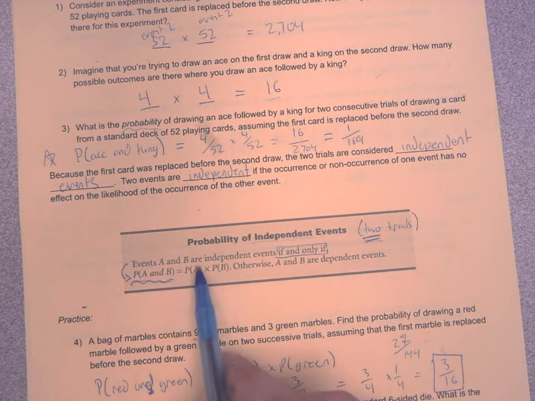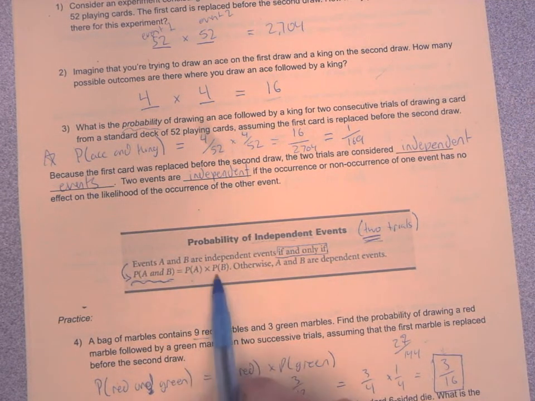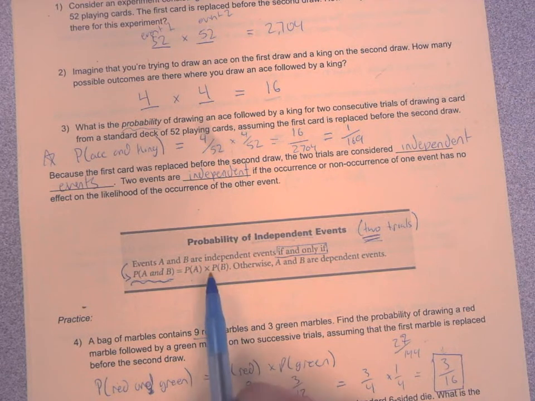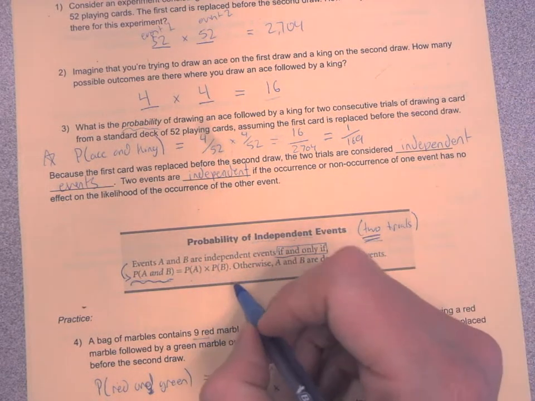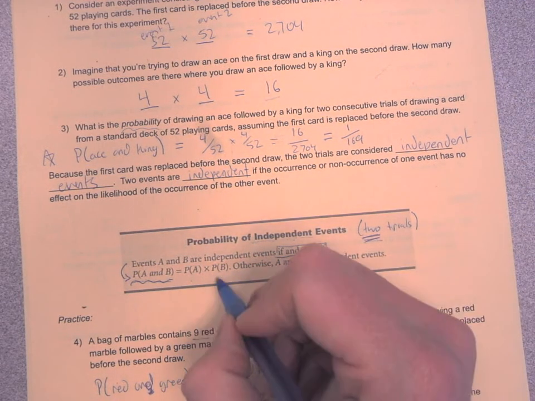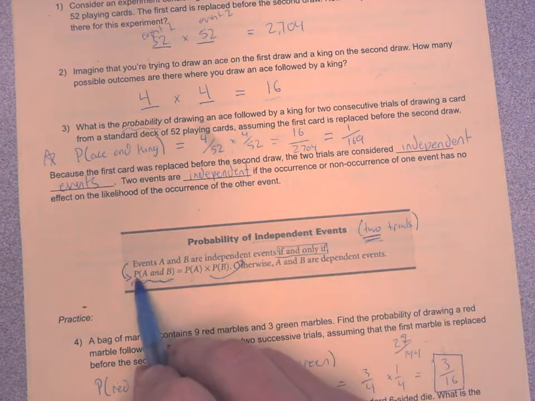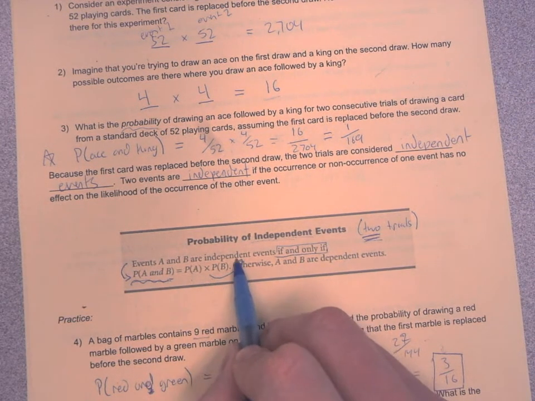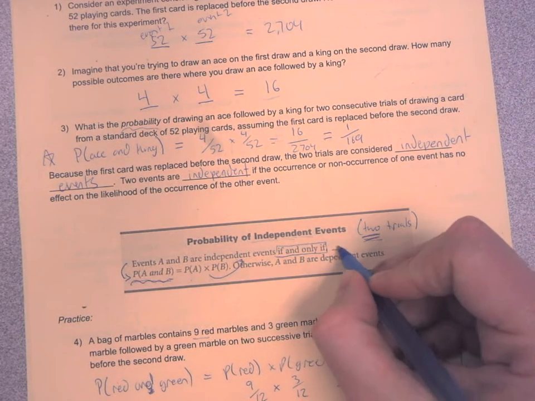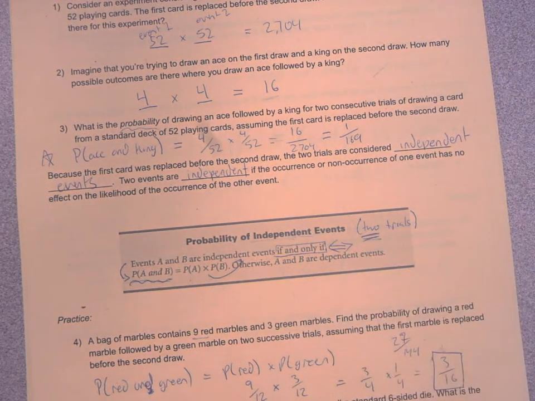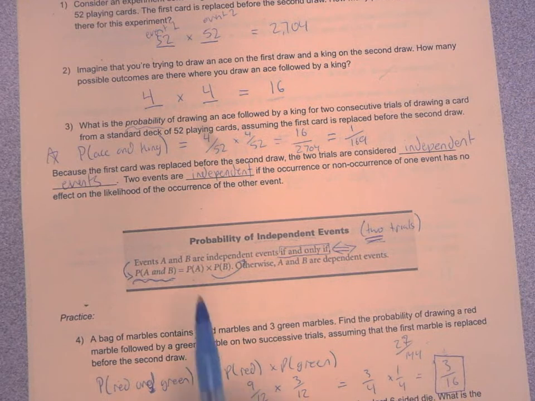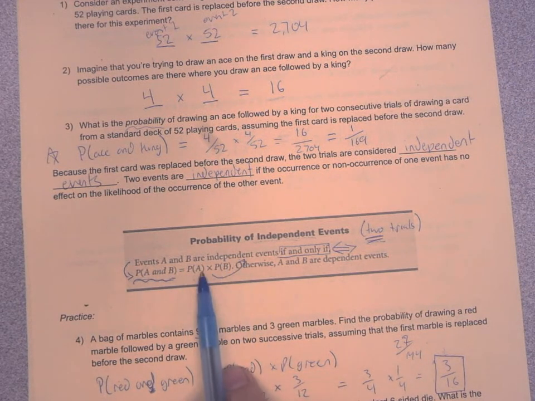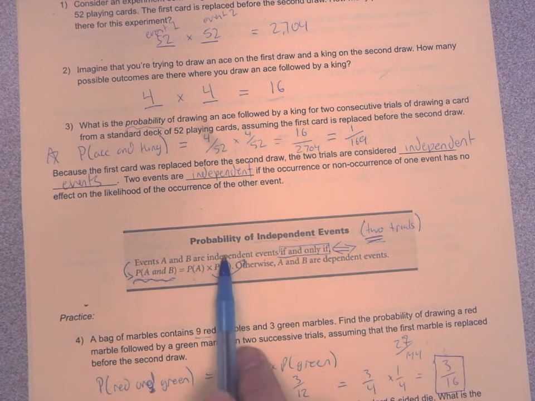If A and B are independent, then use this formula. But you could also think of it the other way, and you could say, if this formula works, then the events must be independent. So if and only if is kind of like a two-way arrow where you can go either way. If independent, then use this formula. If this formula, then they're independent.